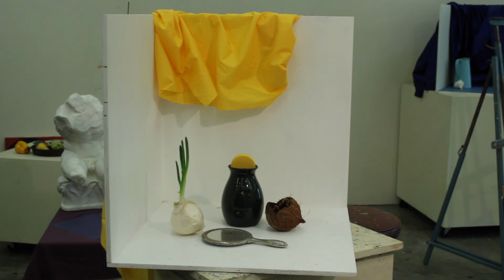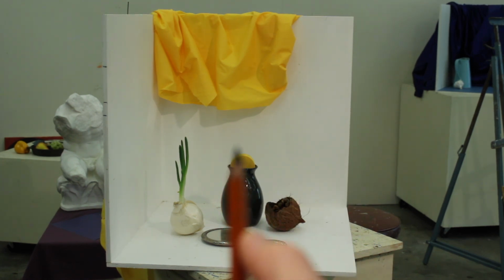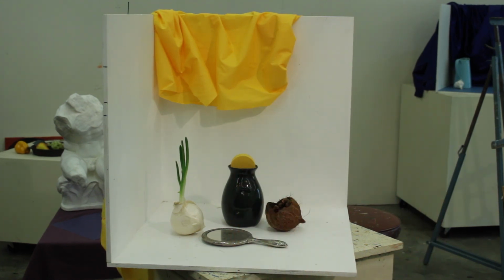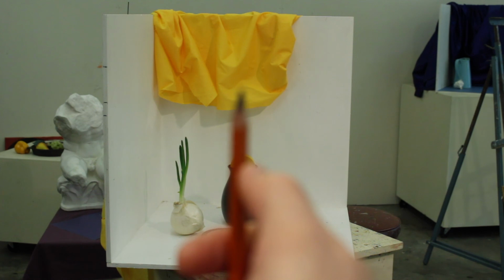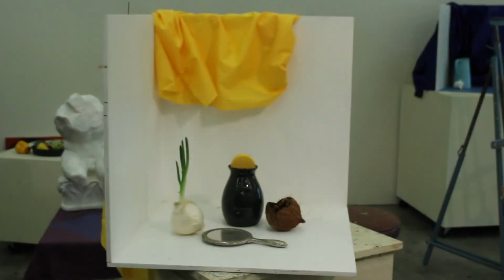So if we take a measurement here, just like when we were doing relative measurements before, if we take a measurement of the vase with this little plug in it and just go 1, 2, we get that the space between the top of the vase and the horizon is 2 vases. So when you go to draw, you just make sure that that's true, and then you base all of your measurements off of that. Now we could do the same thing with the coconut or with the onion, but with the coconut, that would be counting too many times. We'll probably mess it up.